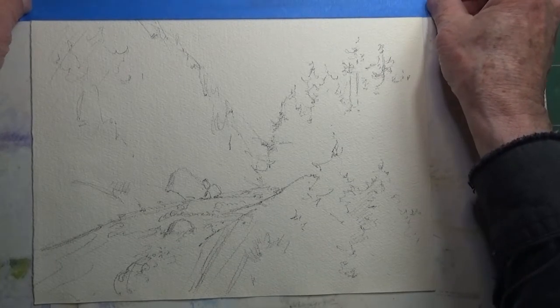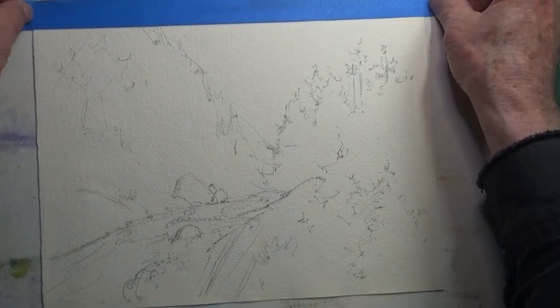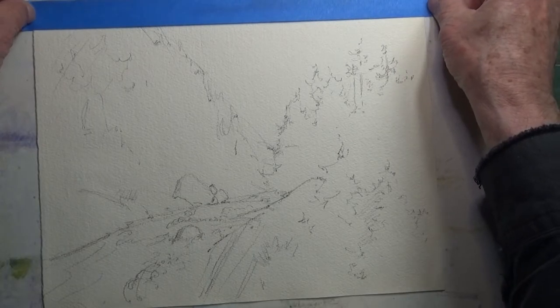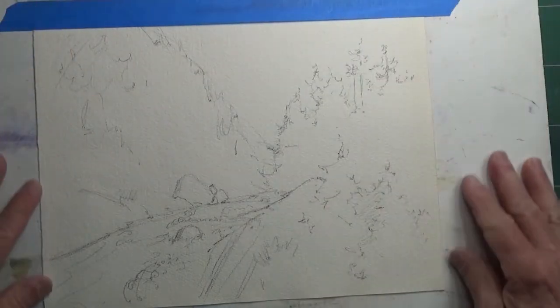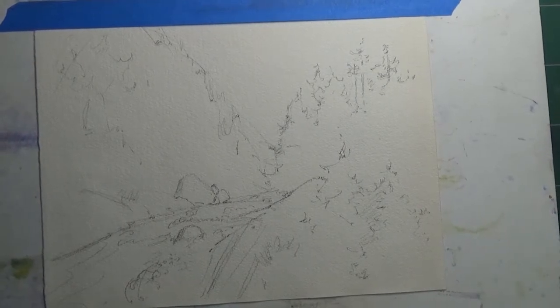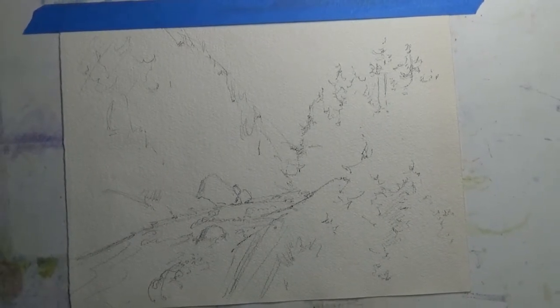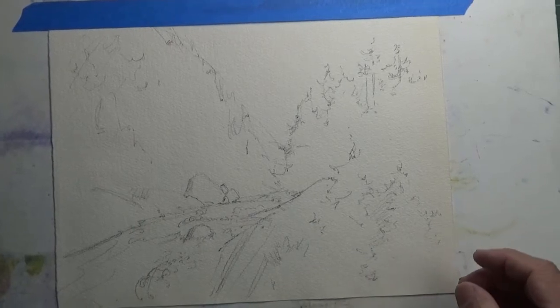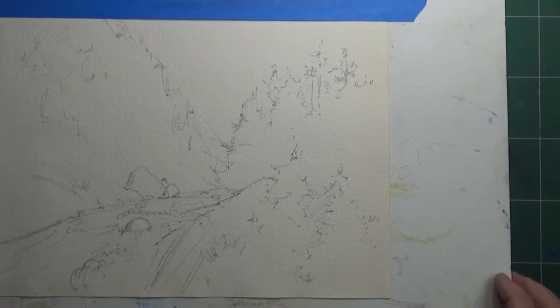I don't want it to buckle too much. Let's just do it like this, and then I'll fix the camera so that it's viewable. That's it, about like that.